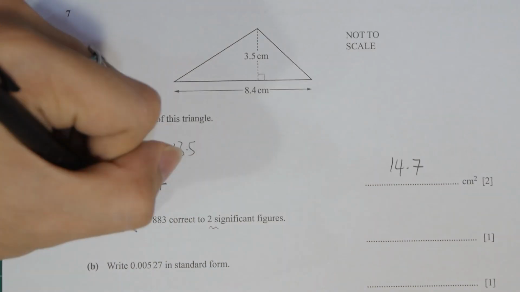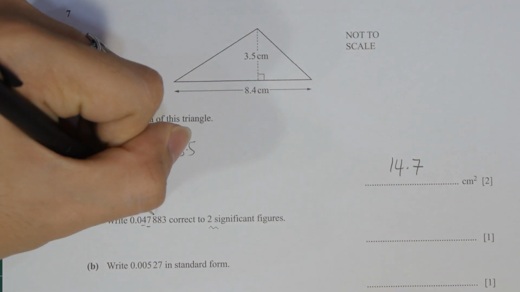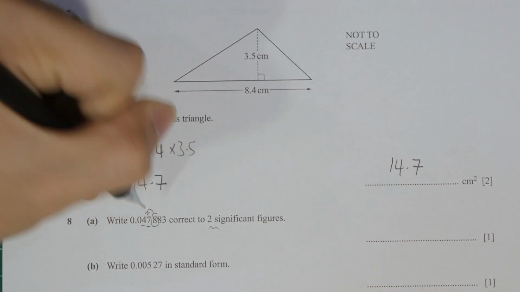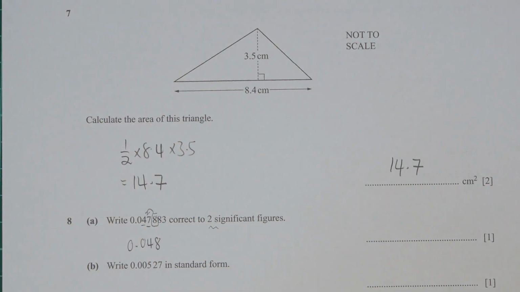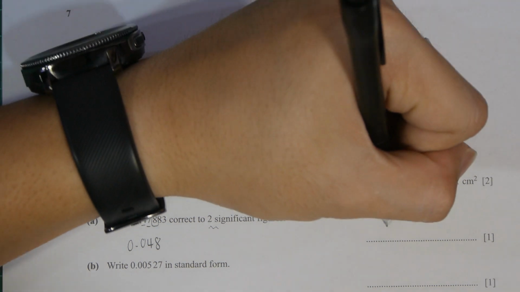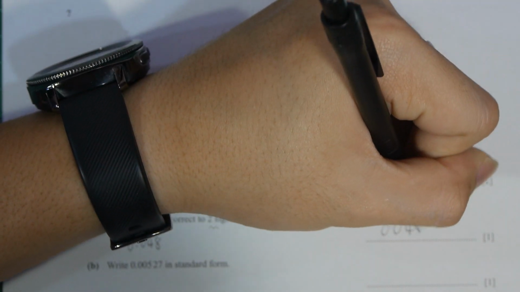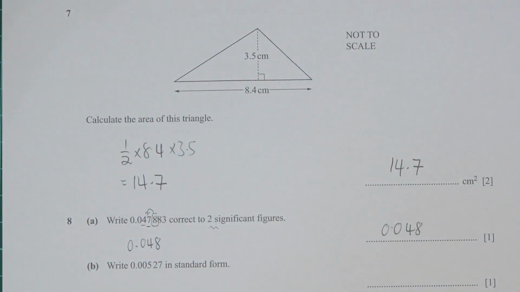And question 8, correct to two significant figures. So 0 is not counted, so I start from 4, 7. So I round up the 8 at the back. So the final answer would be 0.048.